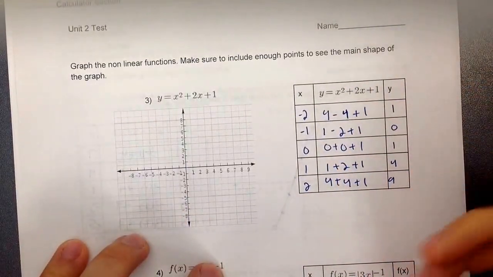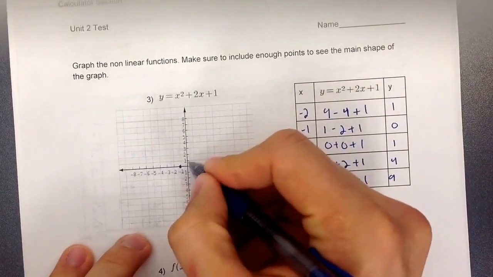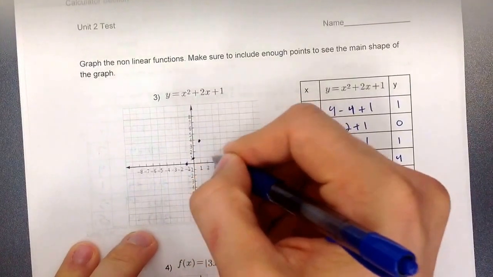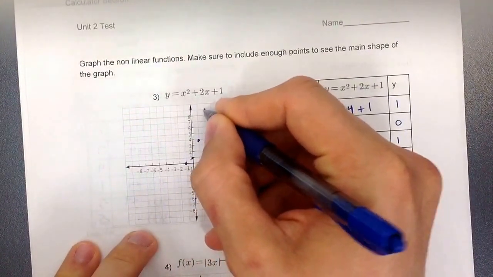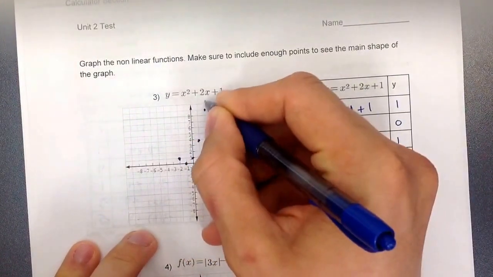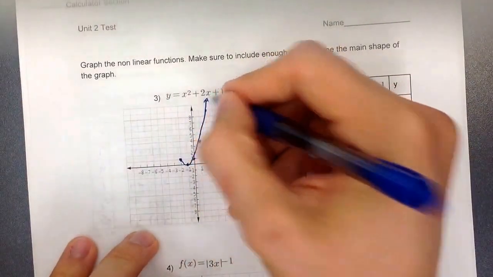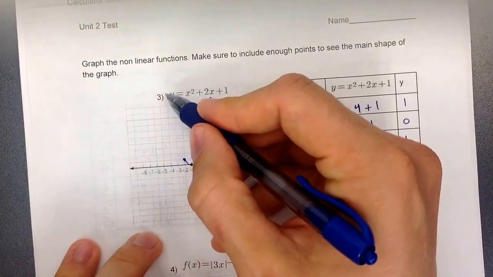And we're going to plot it. I've got -1, 0, 1, 4, 2, 9. Now, this graph looks like this. I've got my 5 points. I am confident this graph is going to head back up the other way.